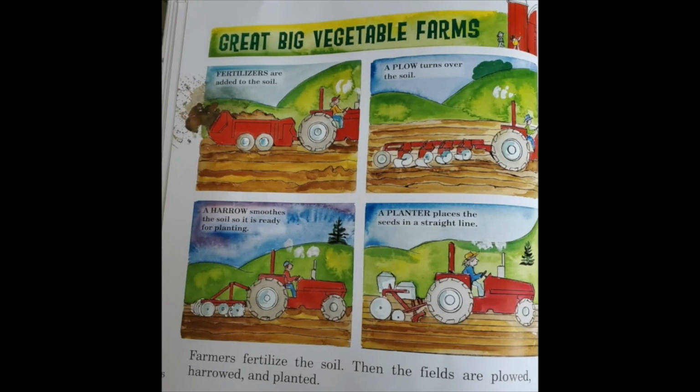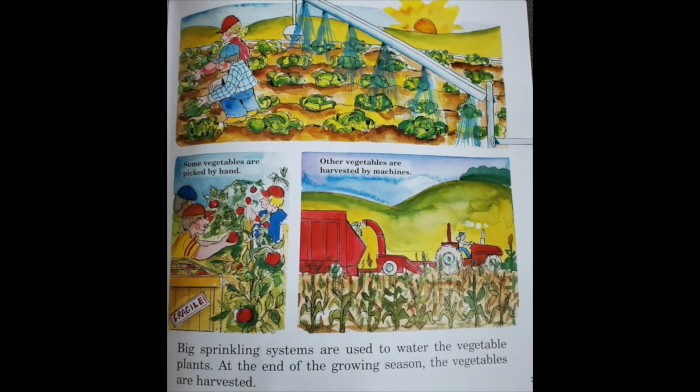In vegetable farms, farmers fertilize the soil. Then the fields are plowed, harrowed, and planted. Big sprinkling systems are used to water the vegetable plants. At the end of the growing season, the vegetables are harvested.